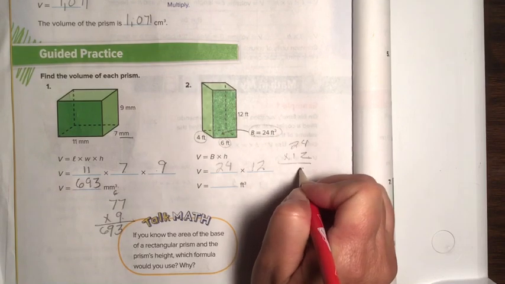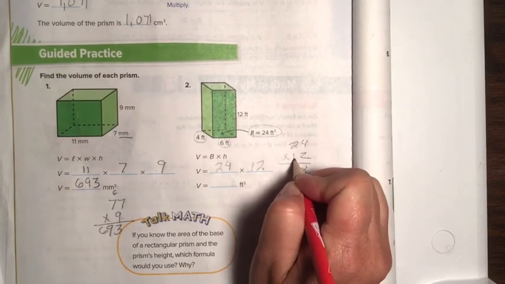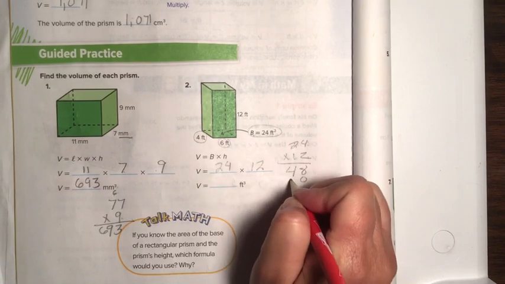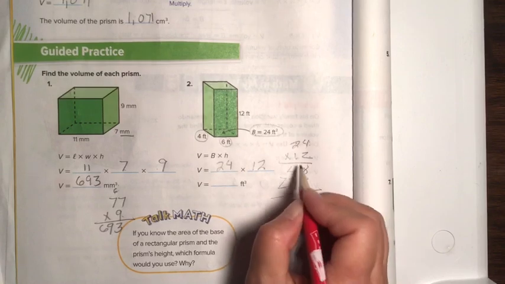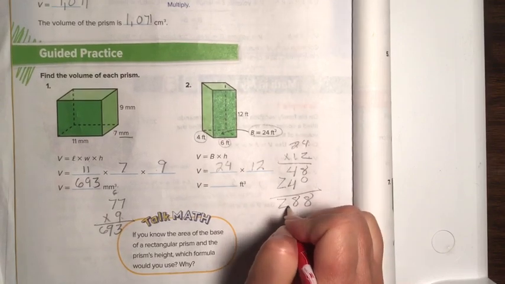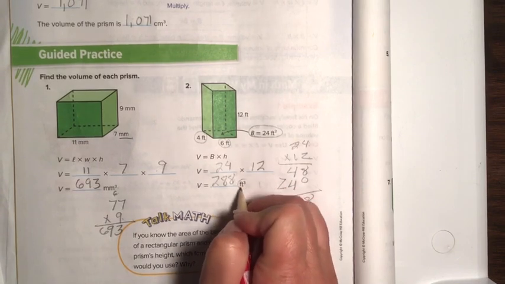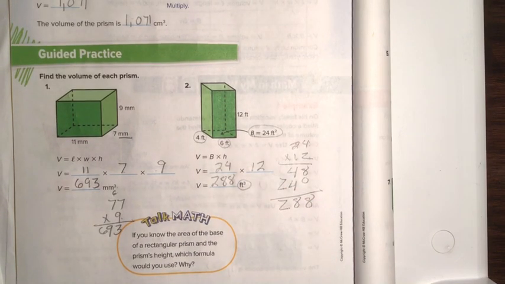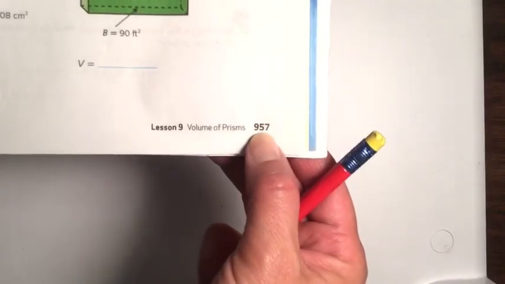2 times 4 is 8. 2 times 2 is 4. We have to add a 0 because we're doing the tens column. So we come over here. 1 times 4 is 4. 1 times 2 is 2. 8, 8, 2. 288 feet cubed. Make sure that they always get that little cubed in there. Okay, that was 956. Let's jump on over to 957.